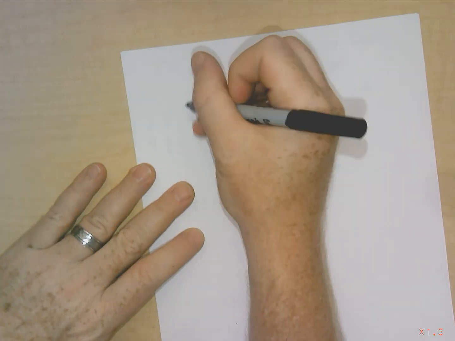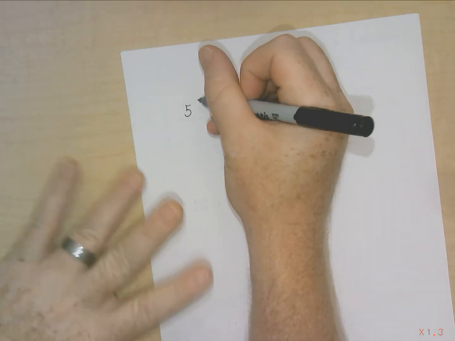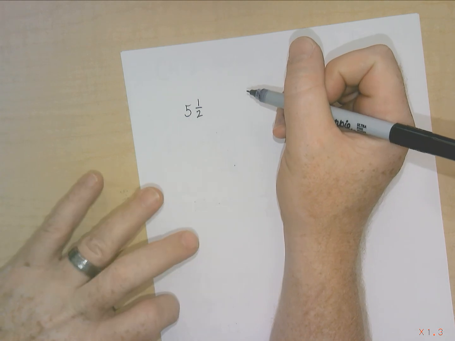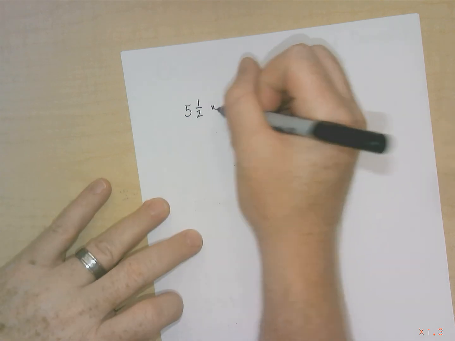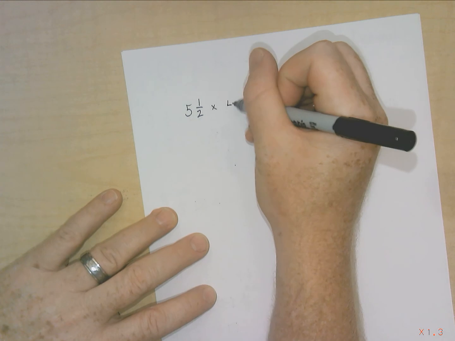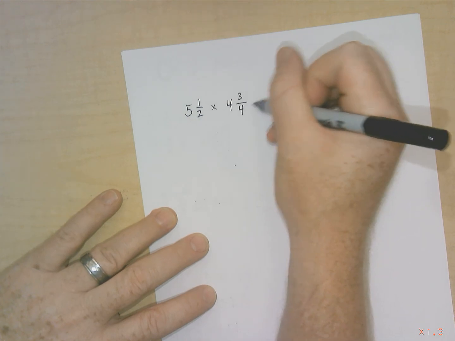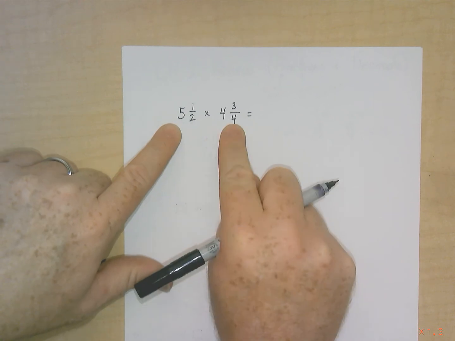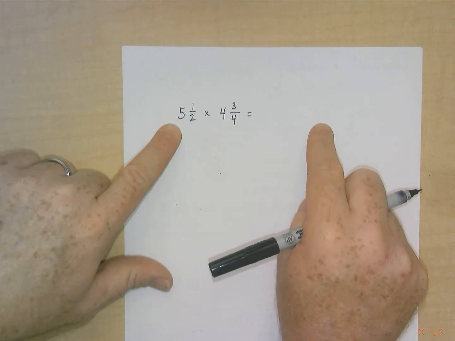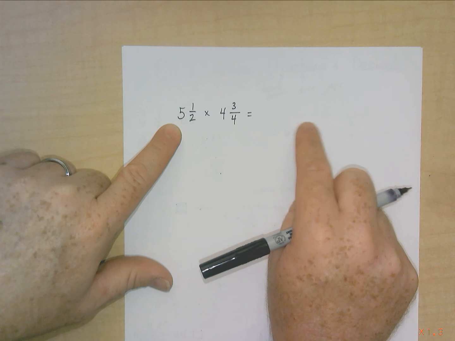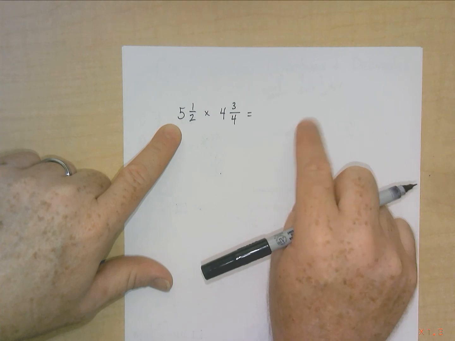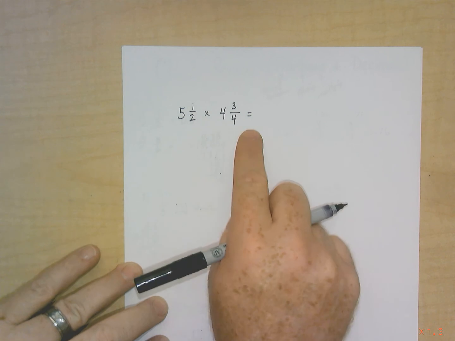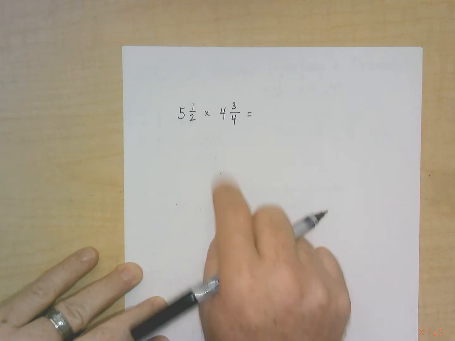Okay, so let's say I've got 5 and 1/2, and I want to multiply it by, let's say, 4 3/4. You want to make sure you either change them both to a decimal and then multiply. I wouldn't do it that way unless you feel comfortable doing that. In 7th grade, you'll definitely do that. With the calculator, it makes things really simple. But being that we're in 6th grade here, we're not going to do that.